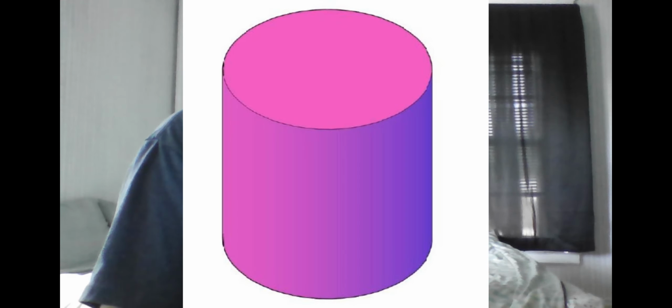Hello everyone, for this tutorial video I'd like to demonstrate the circular cylinder, which is the simplest curved 3D shape, exactly like how the prism is the simplest polyhedron. In fact, we can draw a direct comparison between prisms and cylinders by seeing that a cylinder is simply a type of prism where the opposite ends are continuously smooth, so circles or ellipses.